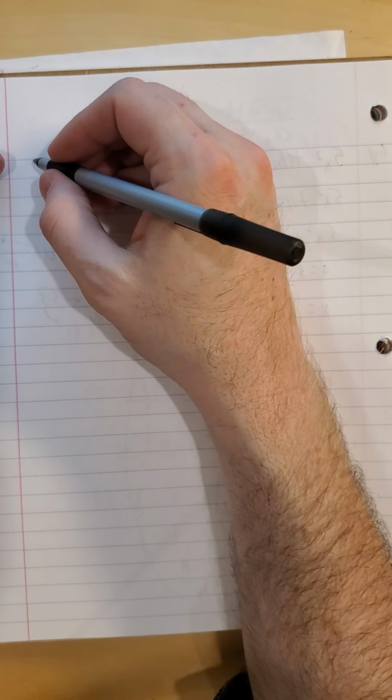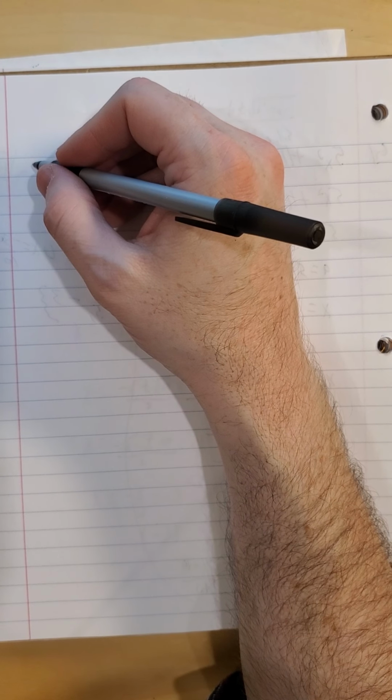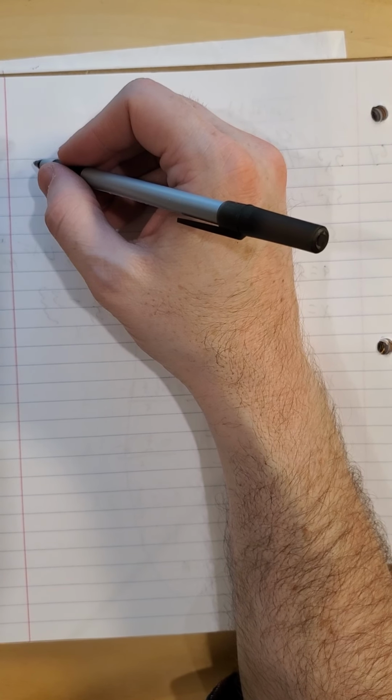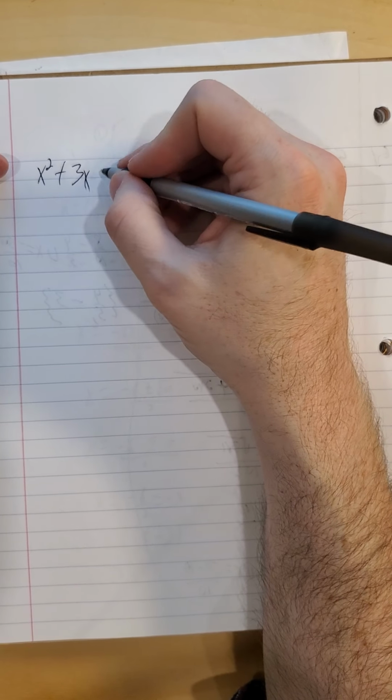So the nice thing about this quadratic formula is this works every time. Factoring works only some of the time. The perfect squares, there's another method that you can learn to turn everything into a perfect square. We don't get into that in this course.